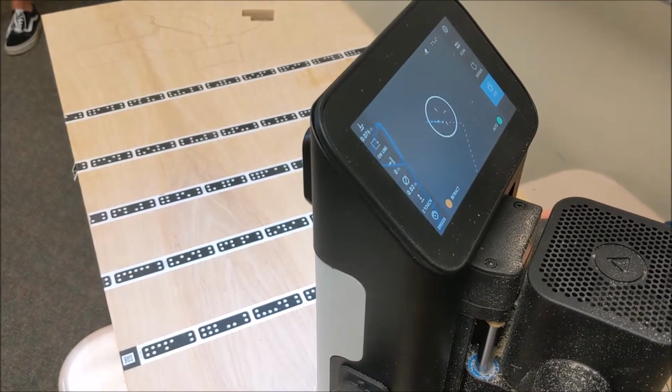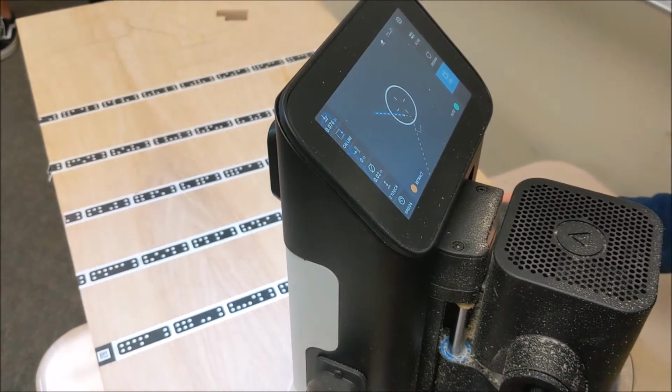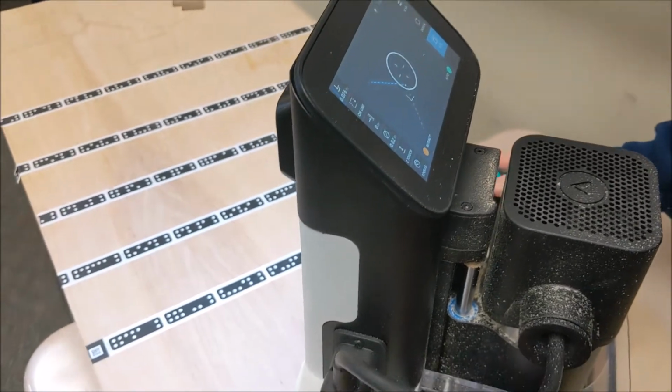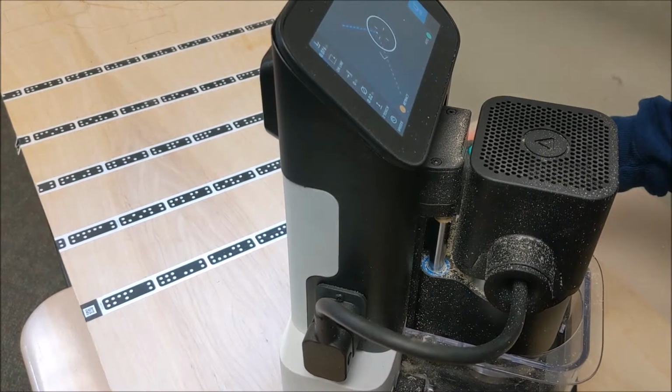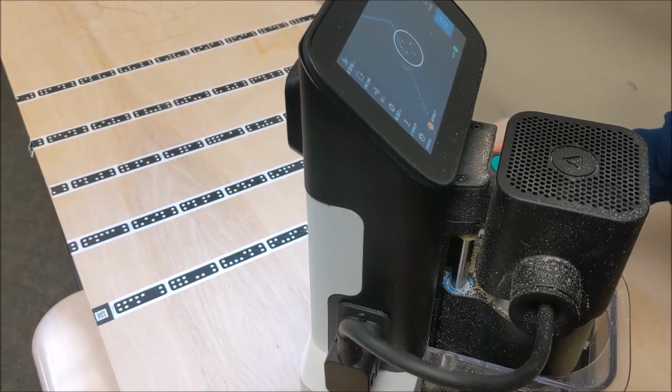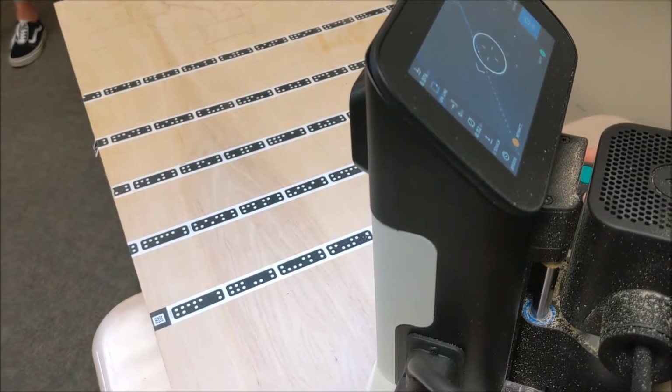You could actually go fast. And then now you're pulling it down towards yourself. You're starting to lose the circle. So move it to your left.